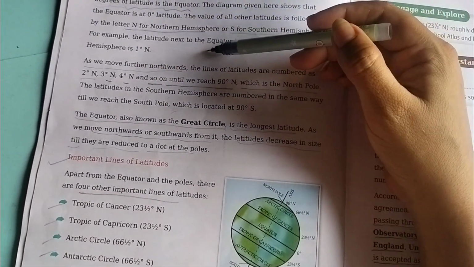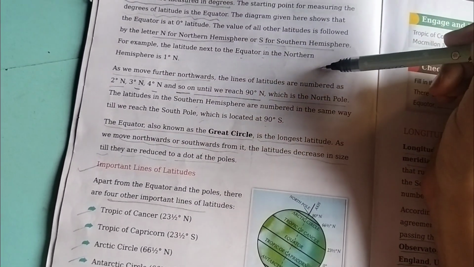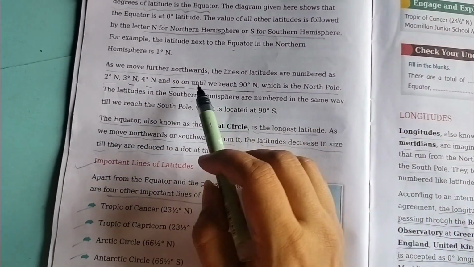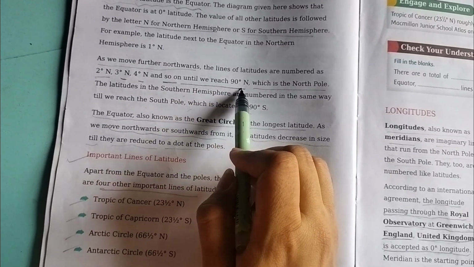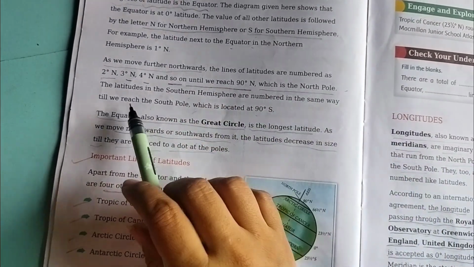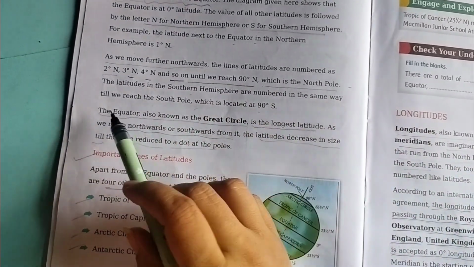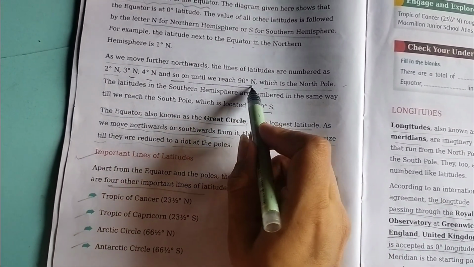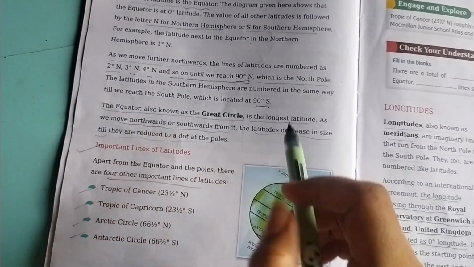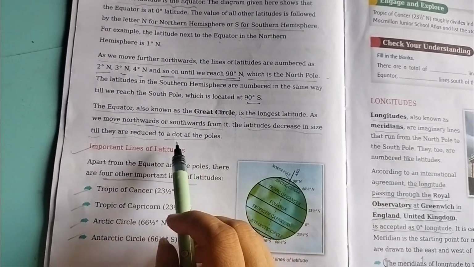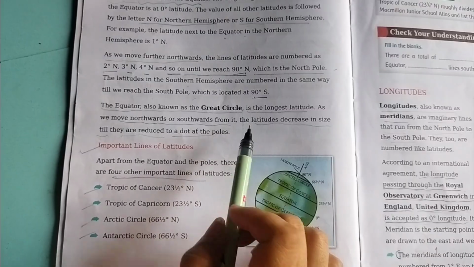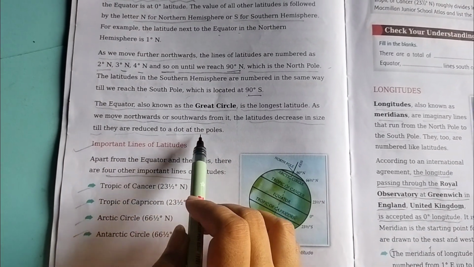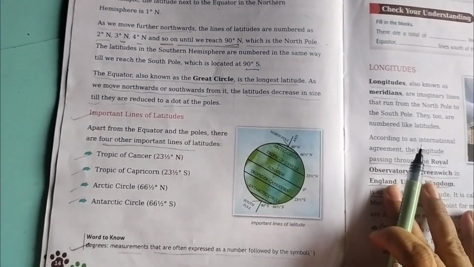As we move further northwards, the lines of latitude are numbered as 2 degrees north, 3 degrees, 4 degrees north, and so on until we reach 90 degrees north, which is the North Pole. The latitudes in the southern hemisphere are numbered in the same way till we reach the South Pole, which is located at 90 degrees south. The equator, also known as the Great Circle, is the longest latitude. As we move northward and southward from it, latitudes decrease in size till they are reduced to a dot at the poles.